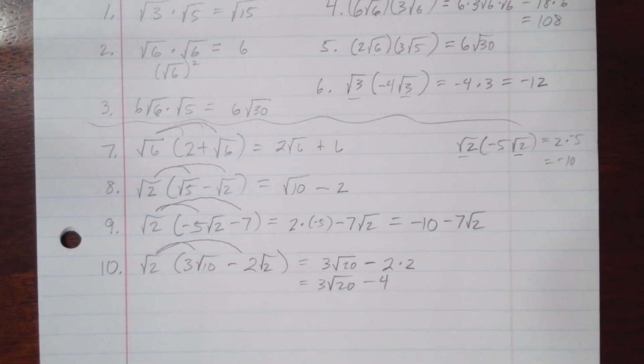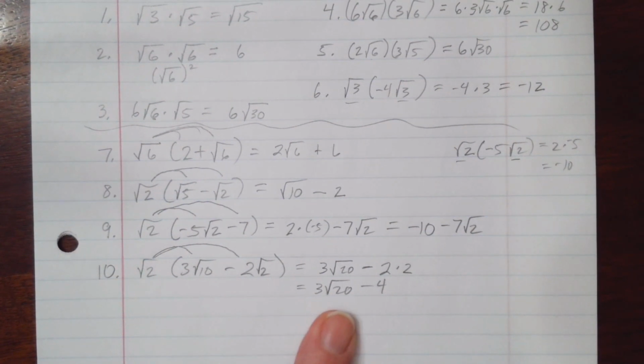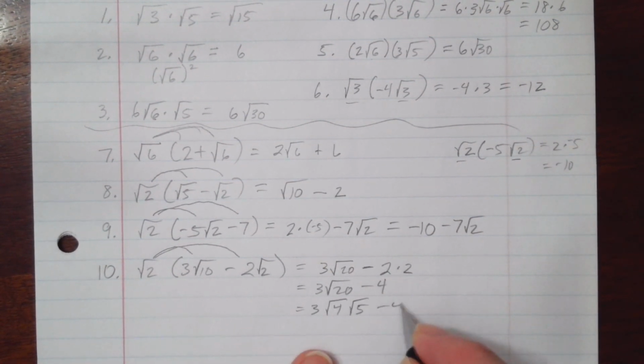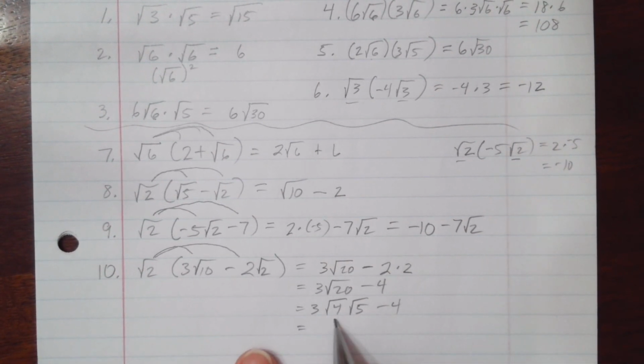Now hopefully you notice there's one more thing here. And that is the 20 here, the radicand. This radical is not considered simplified because 20 has a perfect square factor of 4. And so we would want to break this down into the square root of 4 times the square root of 5 minus 4. And the square root of 4 is 2, times 3, we're going to get 6 square roots of 5 minus 4.